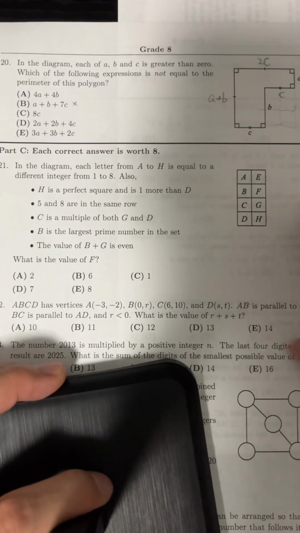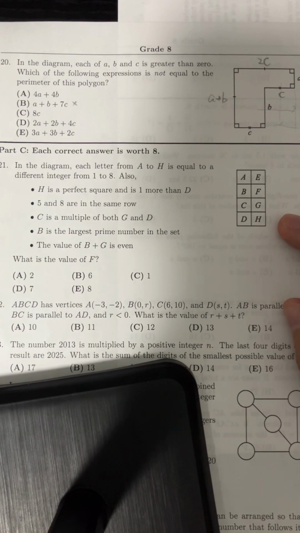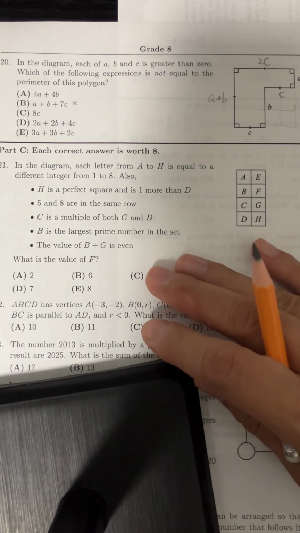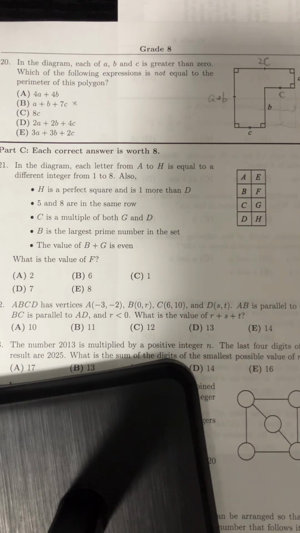In this diagram, each letter from A to H is equal to a different integer from 1 to 8. So basically you just put 1, 2, 3, 4, 5, 6, 7, 8 into the 8 boxes, and you want to make sure all 5 requirements are satisfied. So let's see. H is a perfect square and is 1 more than D. 5 and 8 are in the same row.